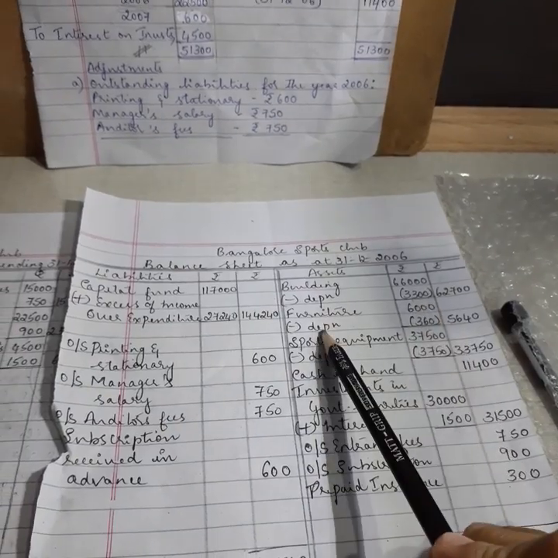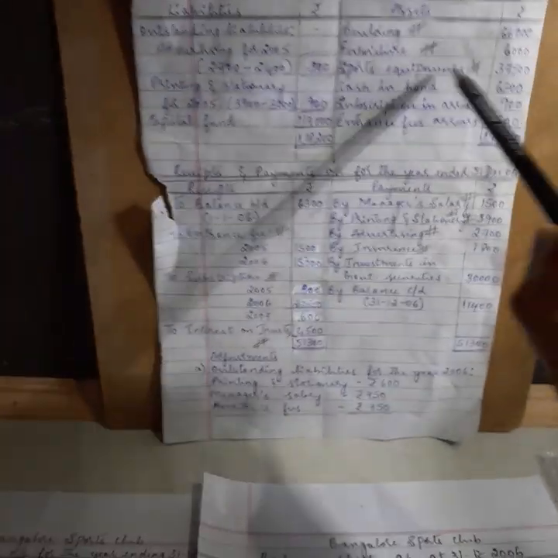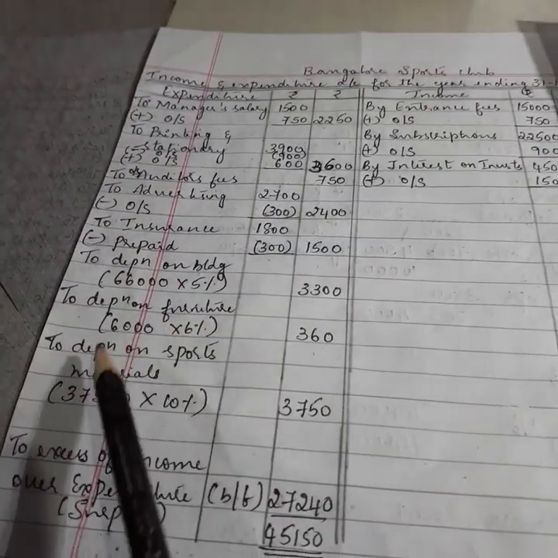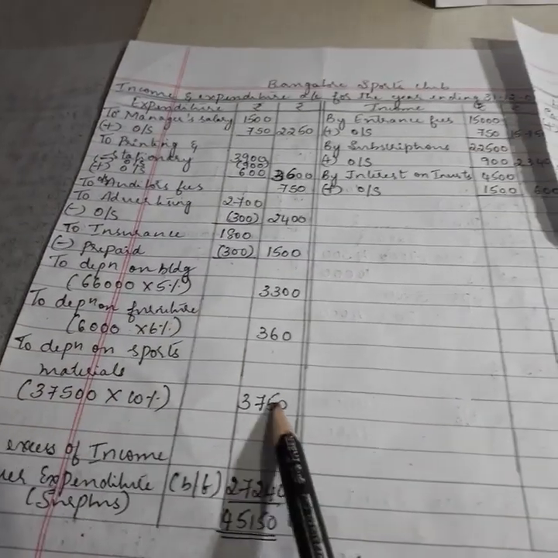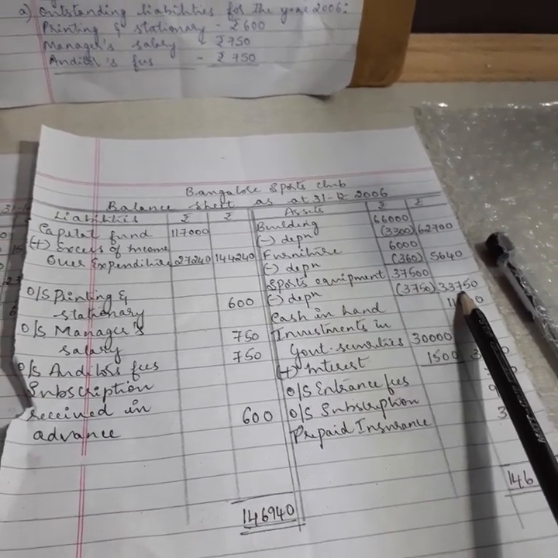Then second item, furniture 6,000, less depreciation 360. Deduct it. Then third item is sports equipment 37,500, less depreciation 3,750. In the outer column we will have 33,750.